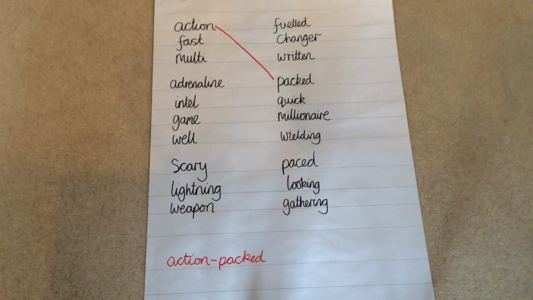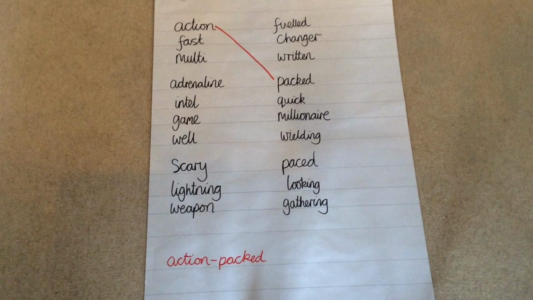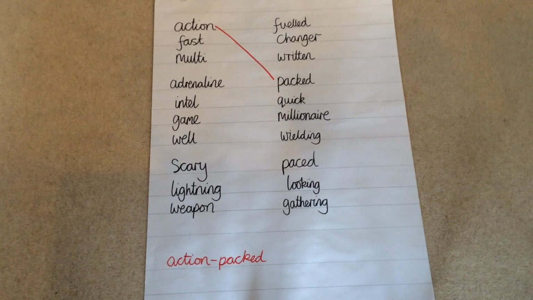Okay, it's your turn now. Can you match the words on each side to make a hyphenated word that makes the most sense? For example, action-packed. Practice writing them down and think about what they could relate to in Stormbreaker. You can pause the video now.